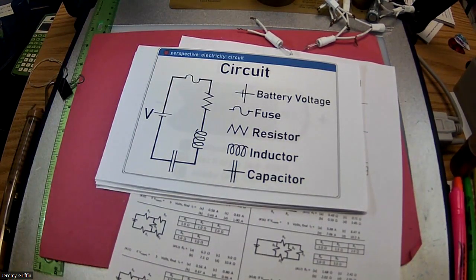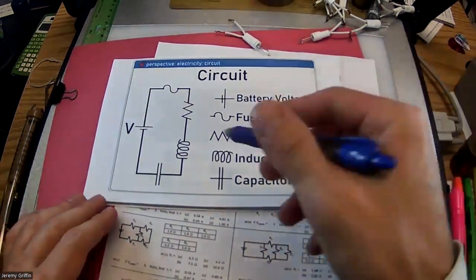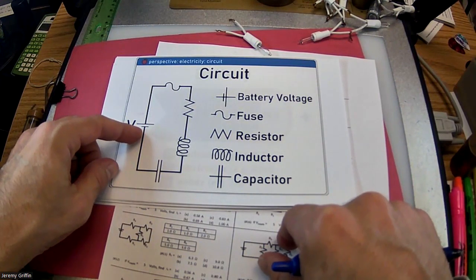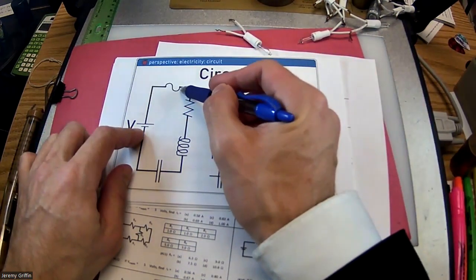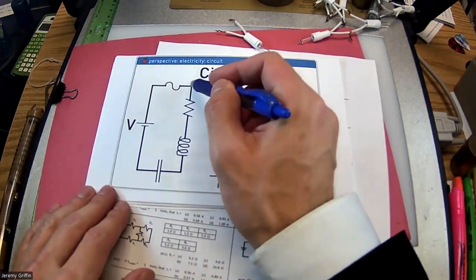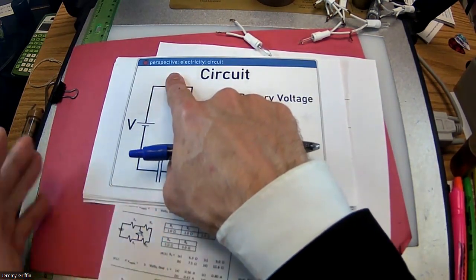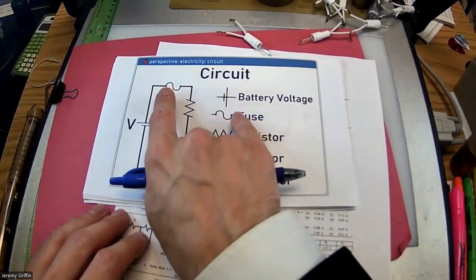What are some other things you can put on a circuit? Because here's your voltage source. That's like your battery, 2 parallel lines, one longer than the other. A fuse is something that, if there's too much current surging through at one time, it'll blow the fuse, and that'll immediately open the circuit and stop the current flow, which is there for safety reasons.